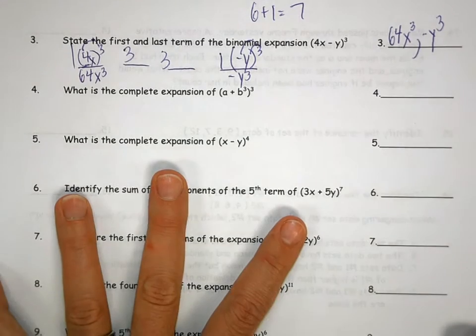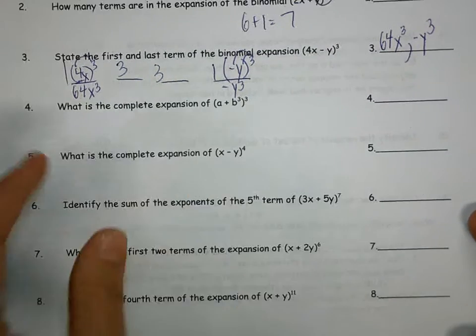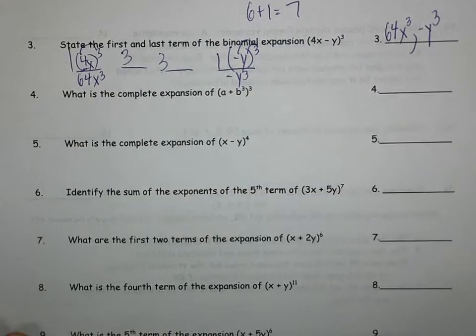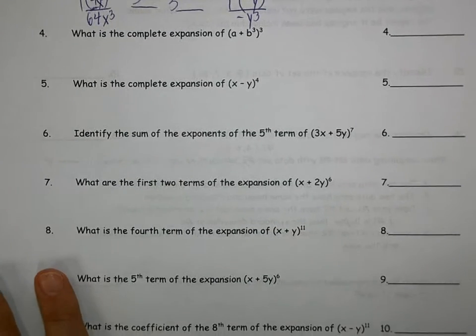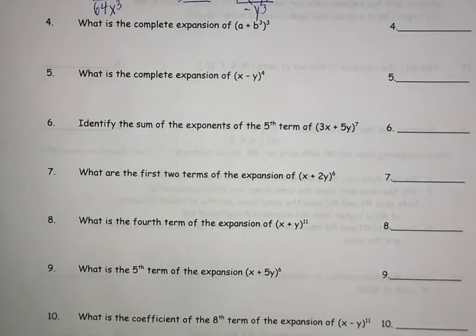All right, are we good there? Okay, what is the complete expansion of this? And I'm going to pull out my popsicle sticks here. So just beware for some steps.